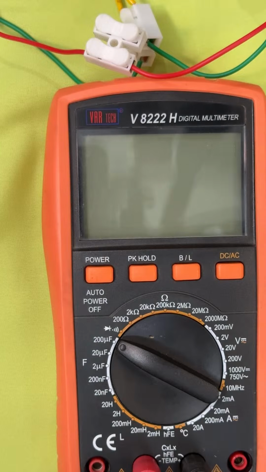Now the second question is like this. When measuring the value of the inductors, we have used two different units. We have used millihenry, where it was written mH, and we have used another unit. Please tell me, what is that?